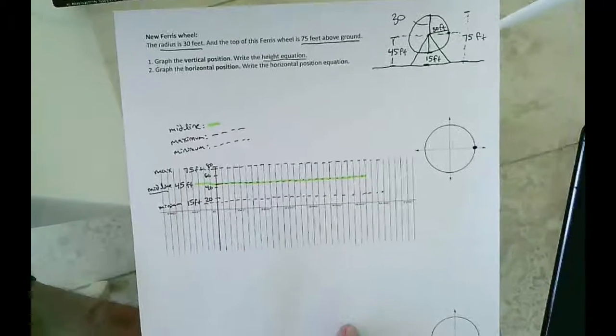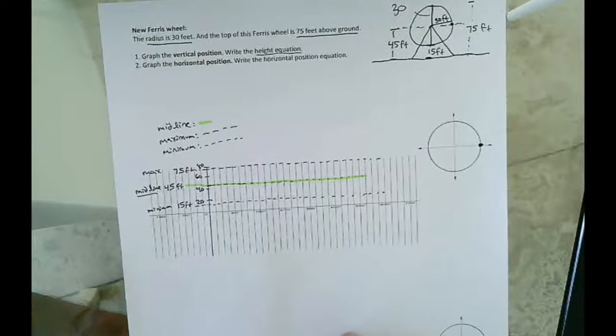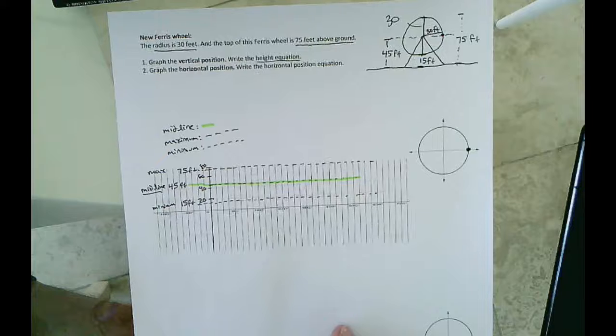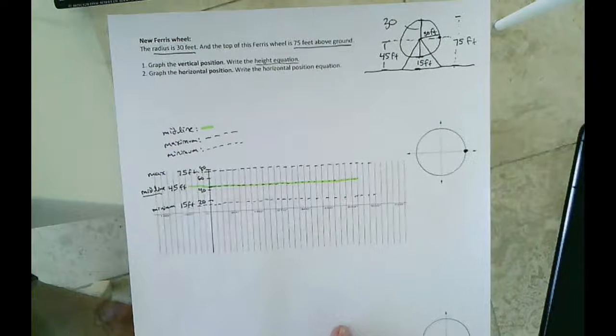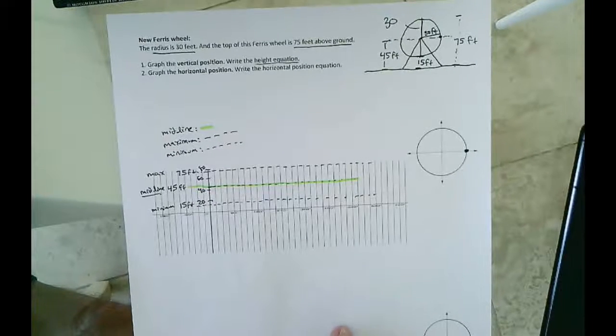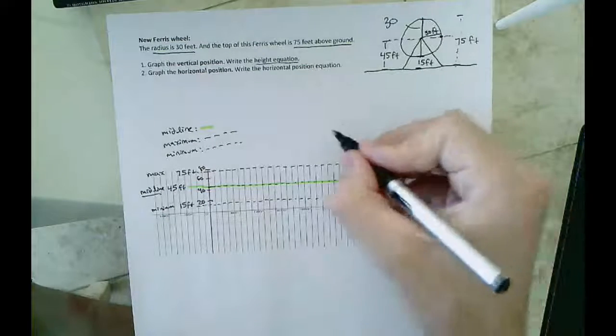Great idea. Now, what I want to do is focus this so it's slightly more clear. Yeah, okay. When we are talking about verticals, now right here we're talking vertical position or height.